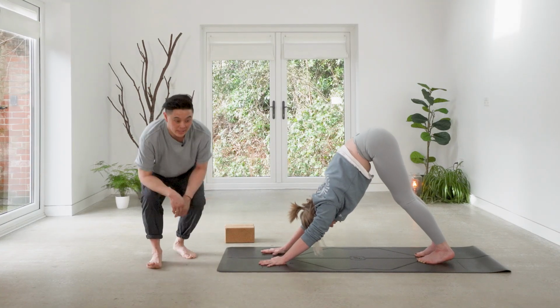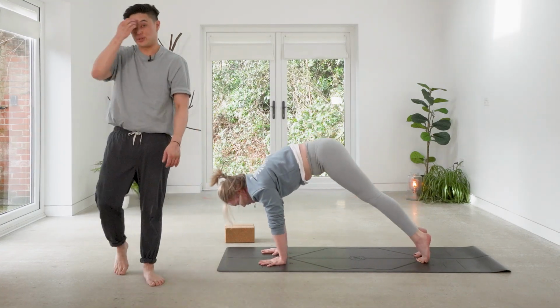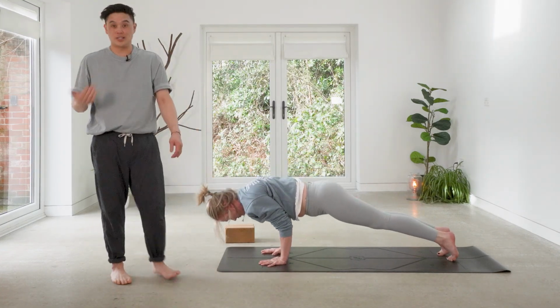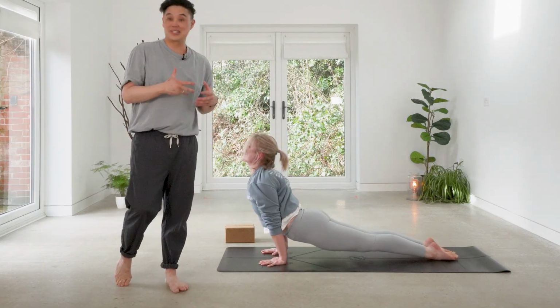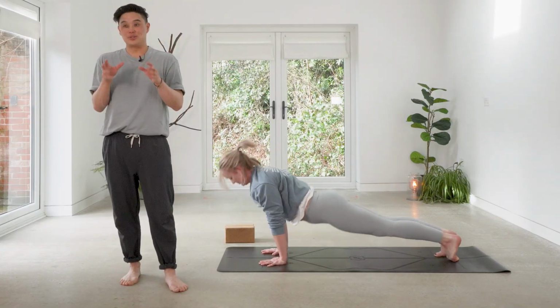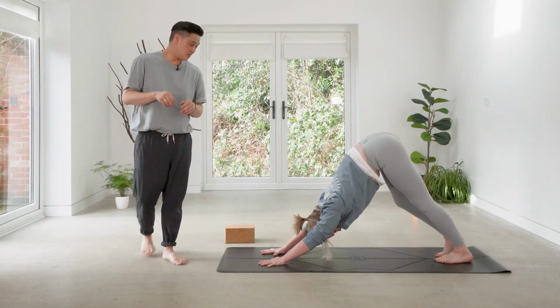Inhale, plank pose. Take a chaturanga of your choice. Now, I do apologize because I did promise Nat we weren't going to work hard, but it seems like we are, of course, and you are too, so well done. Keep going. You got this.